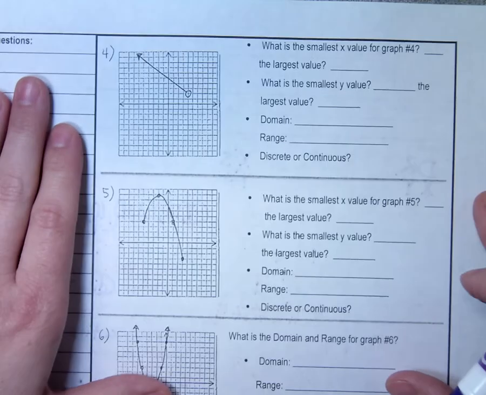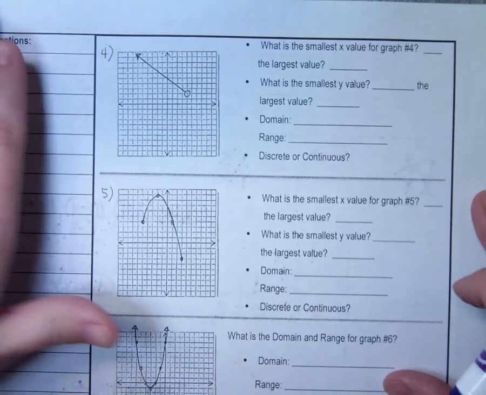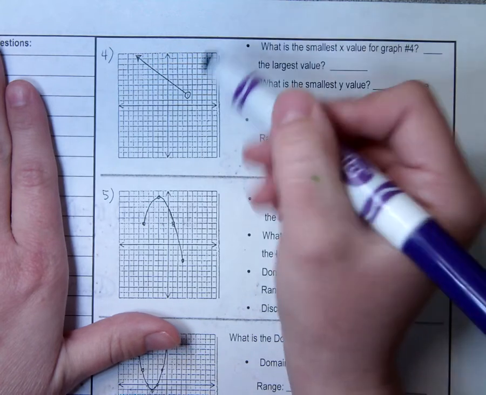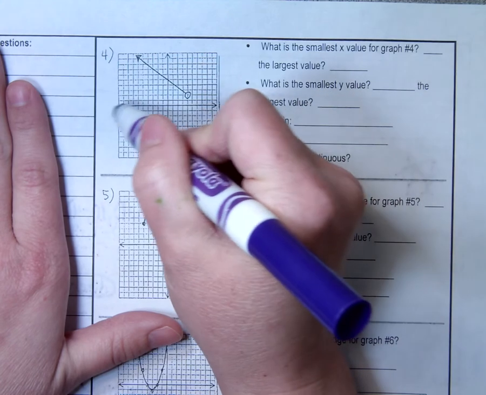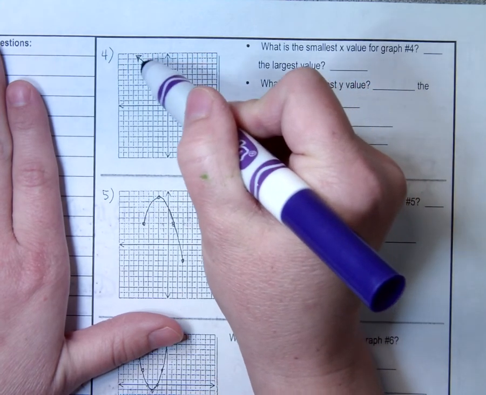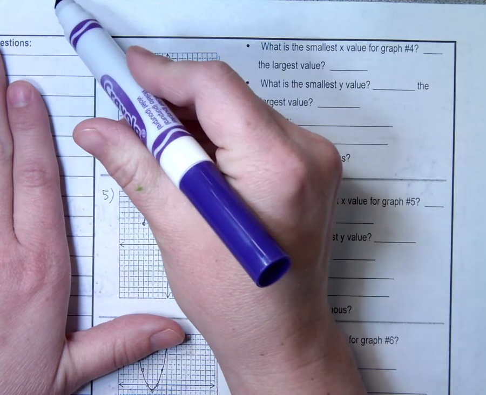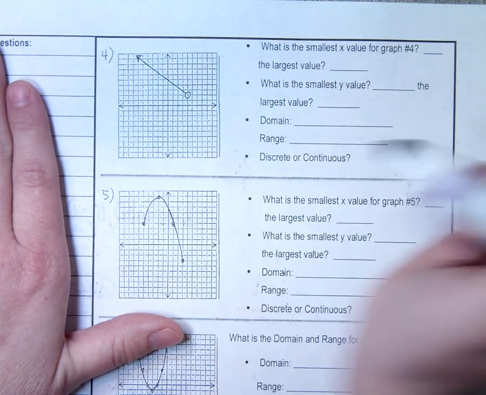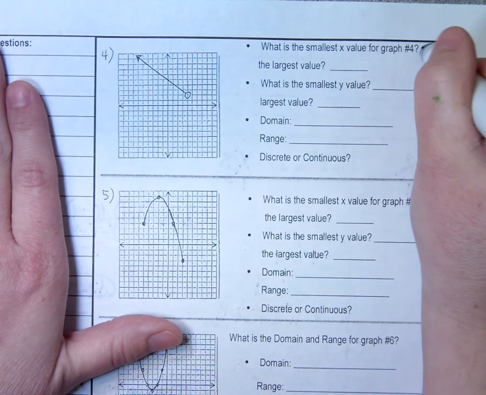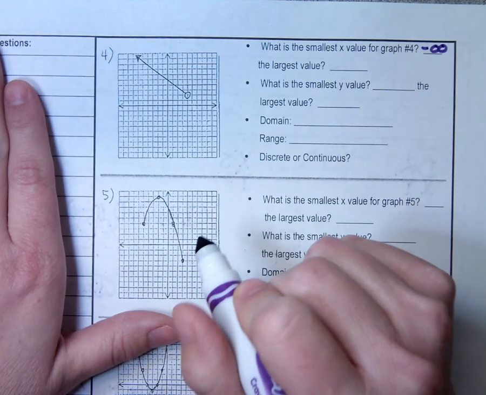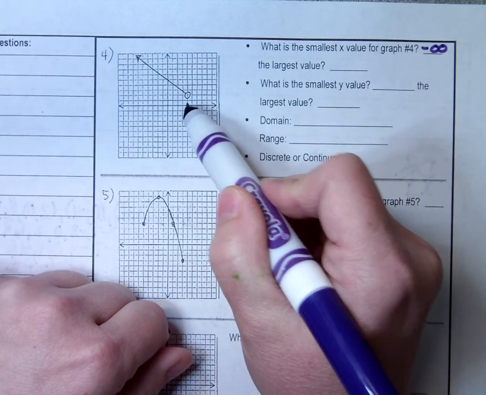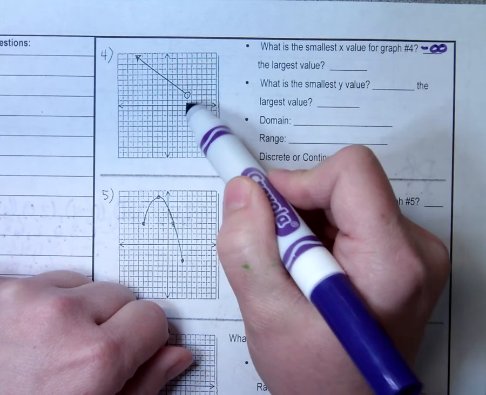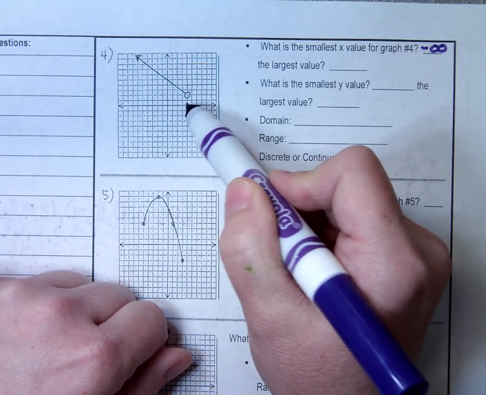Okay, flip. First question, what's the smallest x value for graph number 4? So for my smallest x, I would want to be looking left and right. My smallest x would happen to the left. And you can see this graph is going to go forever and forever to the left. And if you go forever to the left, we actually call that negative infinity. My largest x value is right here. This graph doesn't go any farther right than that, and that is 1, 2, 3, 4.